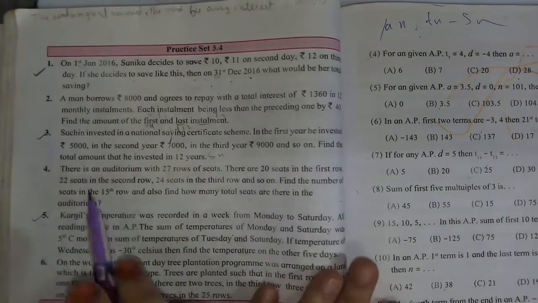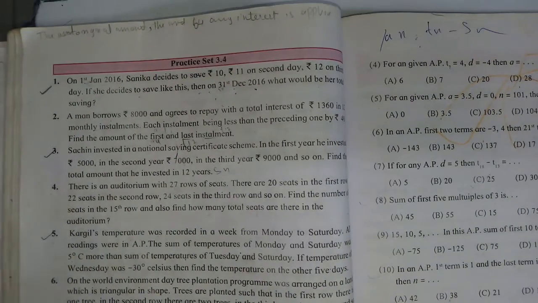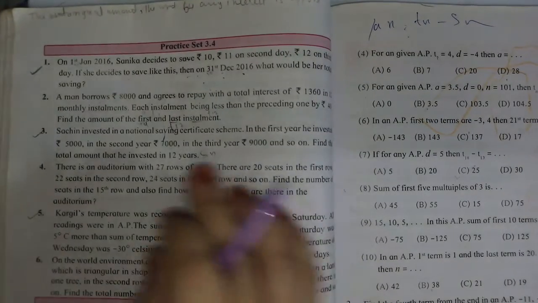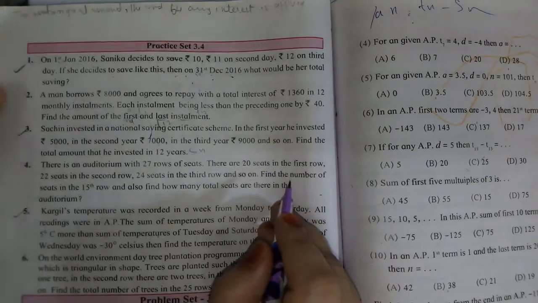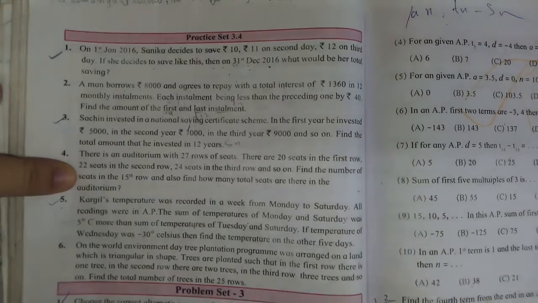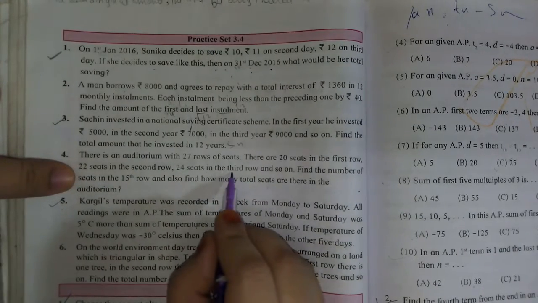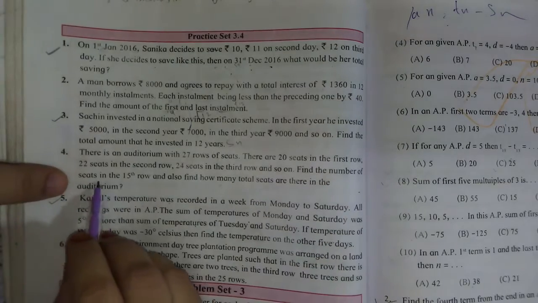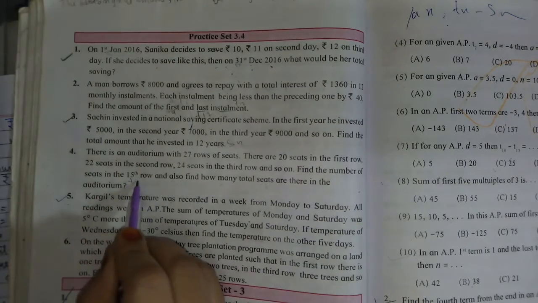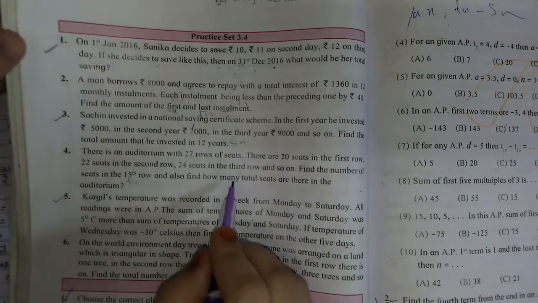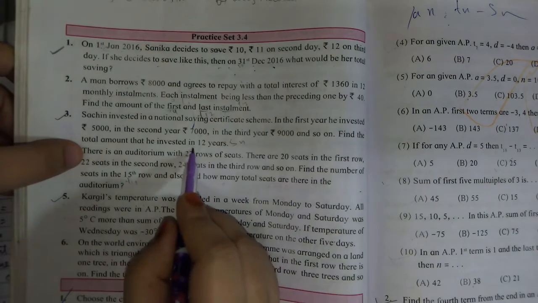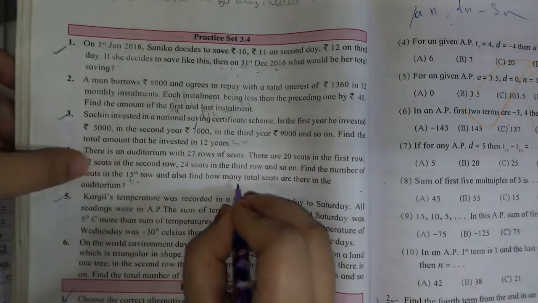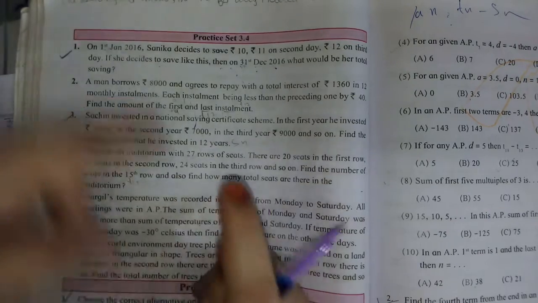Now question number 4 is, there is an auditorium with 27 rows of seats, and there are 20 seats in the first row, 22 seats in the second row, and 24 seats in the third row, and so on. Find the number of seats in the 15th row. That means we have to find T15 first, and also find how many total seats there are in the auditorium. There are 27 rows, so the total seats means S27 we have to find. So T15 and S27. Let's start solving.